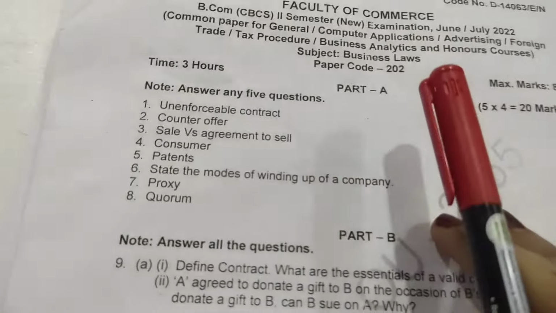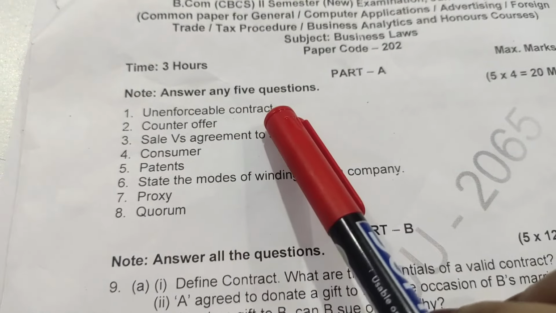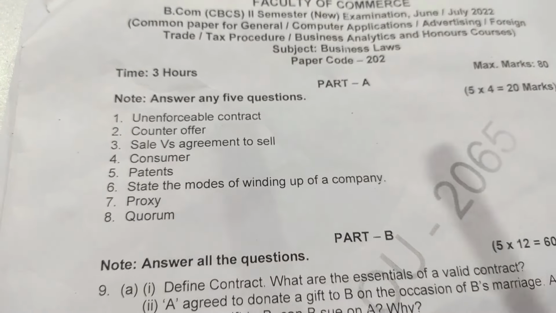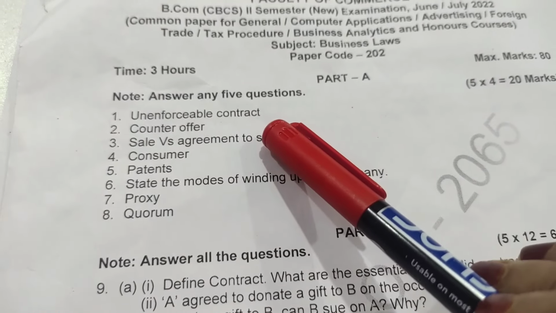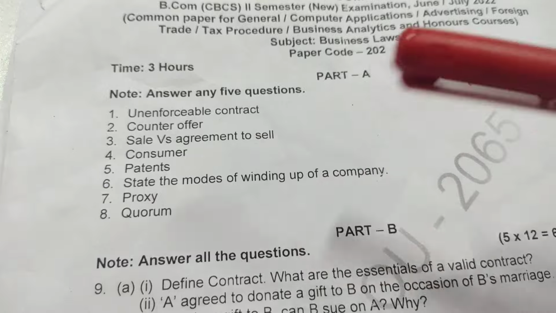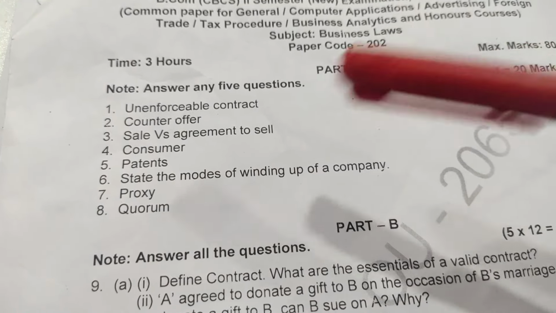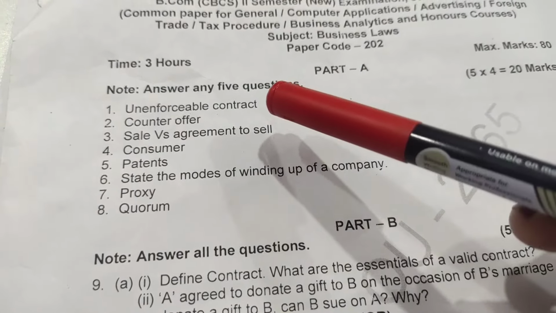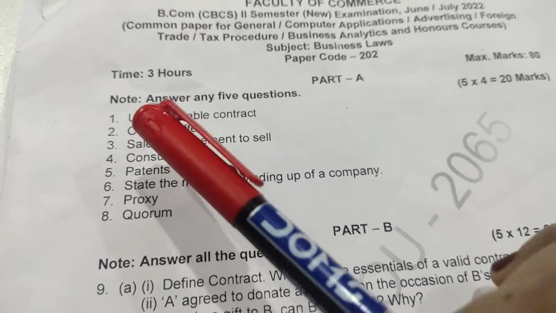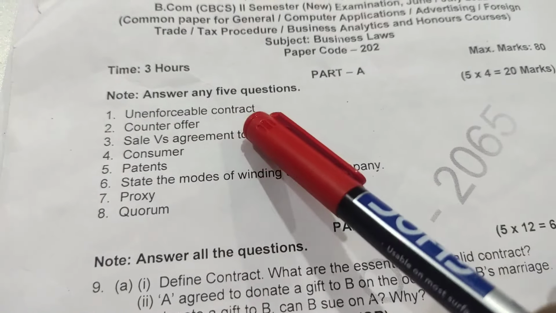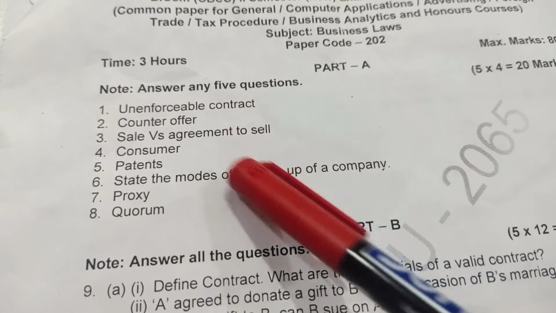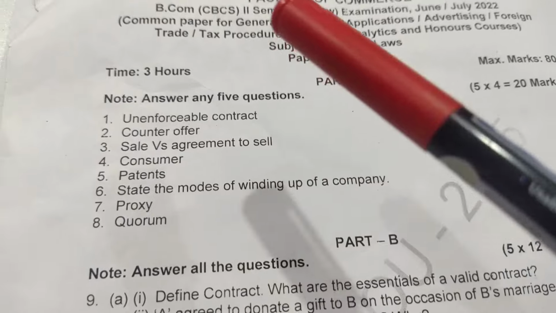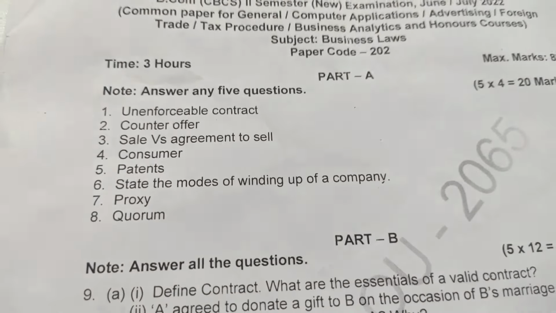Okay, so now in this you can do it like this. For example, here is the contract. Business laws deals with the contracts. The contract is very important, right? So you have to learn the meaning of the contract. If you know the meaning of contract, even if you don't know the answer, for example, you don't know about unenforceable contract, still you can just write about the contract, still you will get marks. So in this way, just learn the basic or the main points, the meaning of those words.